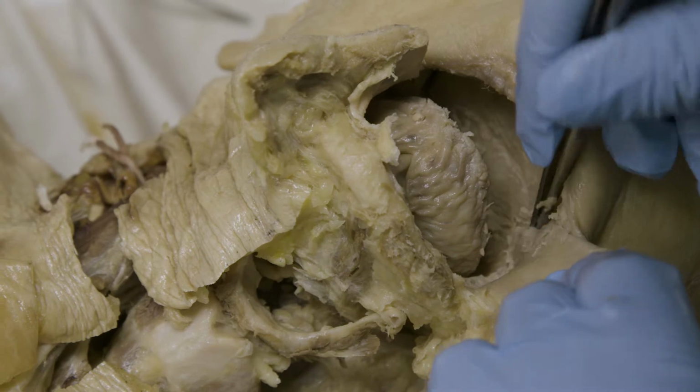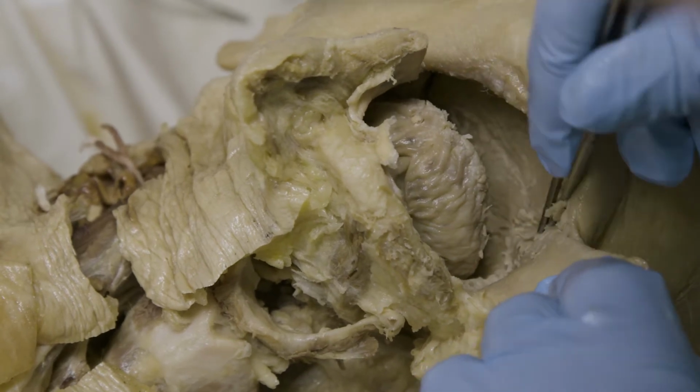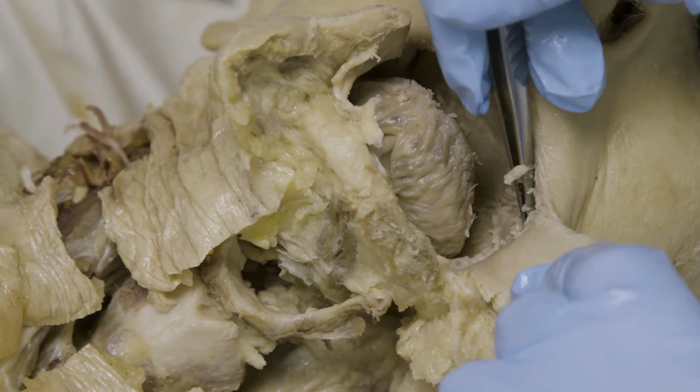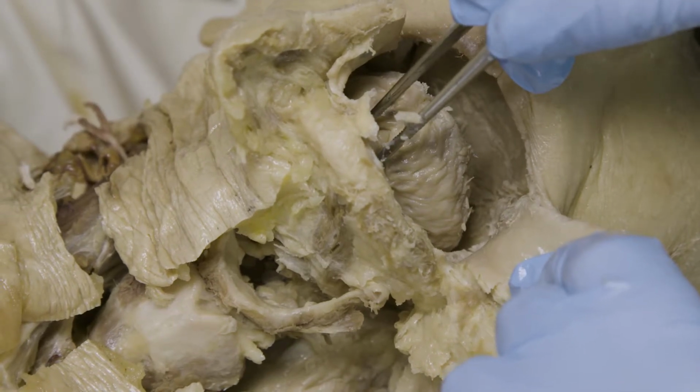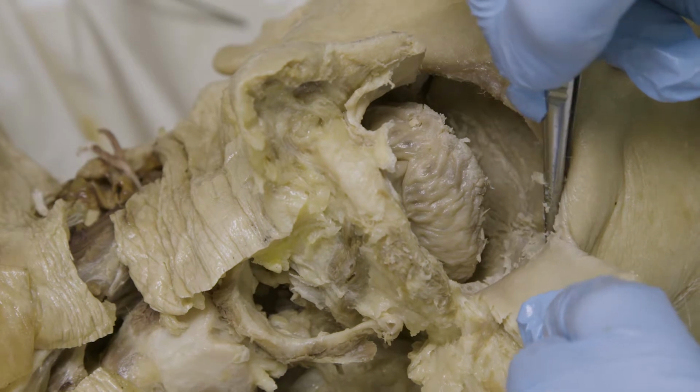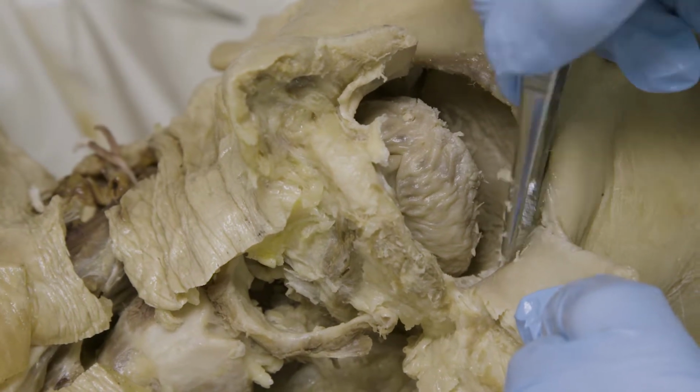It's a little hard to see because she's really dried out, but just about in this area you would see the duct to the parotid gland. So I told you the submandibular glands, the duct comes out here, the parotid duct is up here.